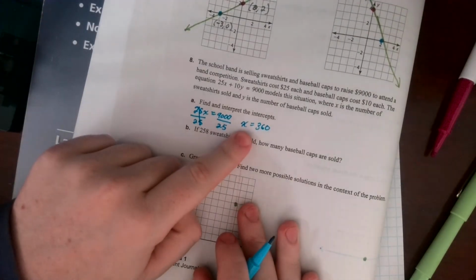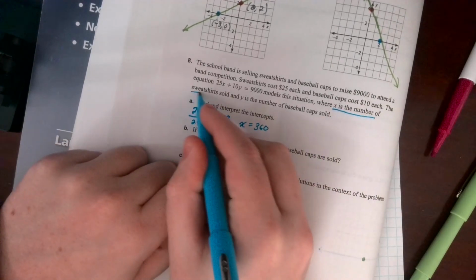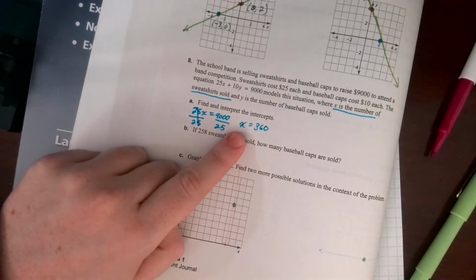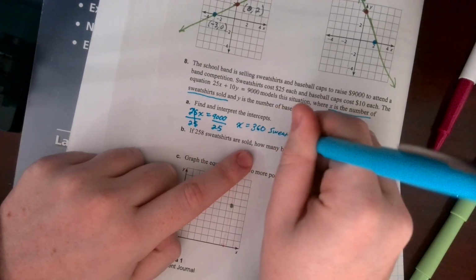When it asks to interpret, what it's really asking you is, what is x? Well, our problem will tell us. X is the number of sweatshirts sold. So x is 360 sweatshirts.